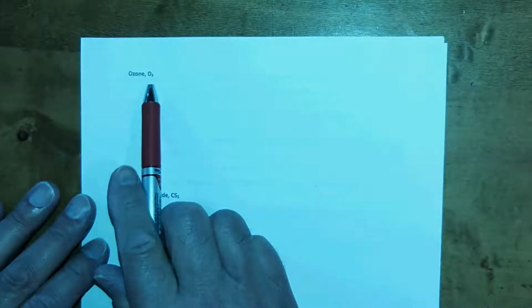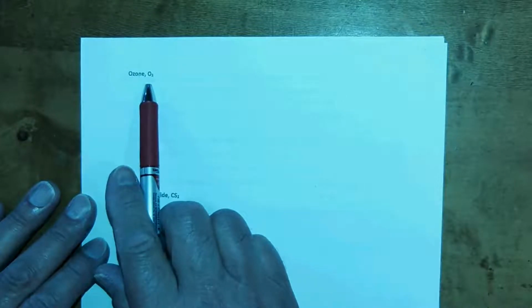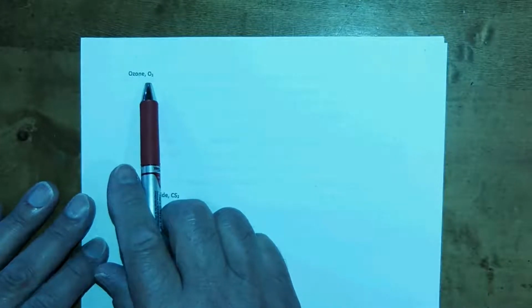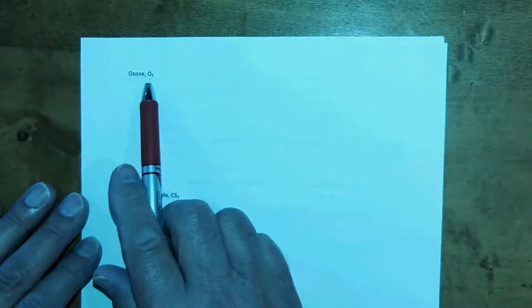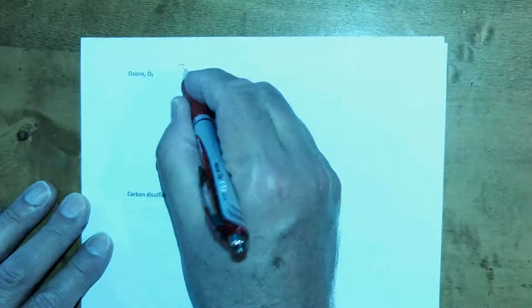So, ozone, O3 here, very interesting stuff. It's a highly reactive molecule. It's a so-called allotrope of oxygen, so instead of O2, it's O3. So, how many electrons here? We have 3 oxygen atoms.